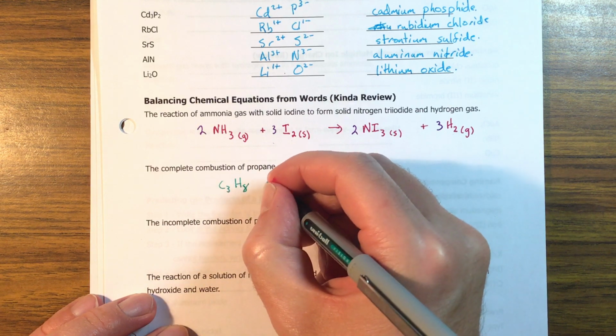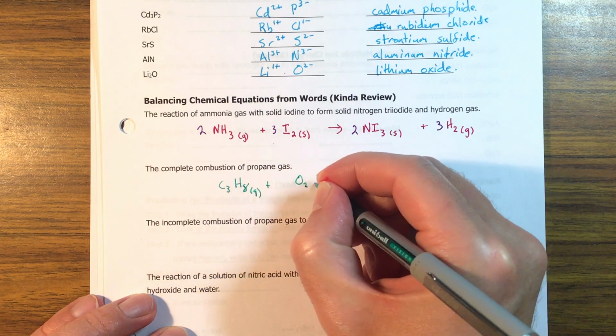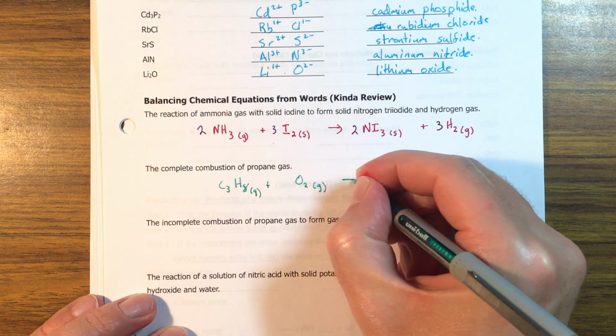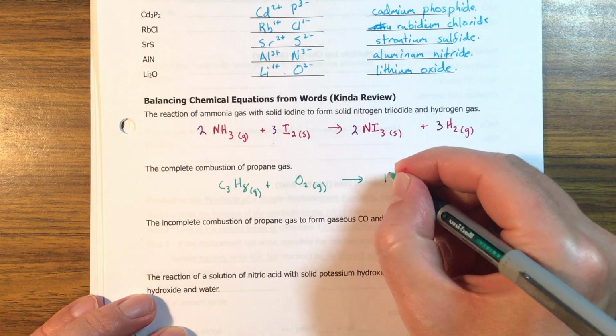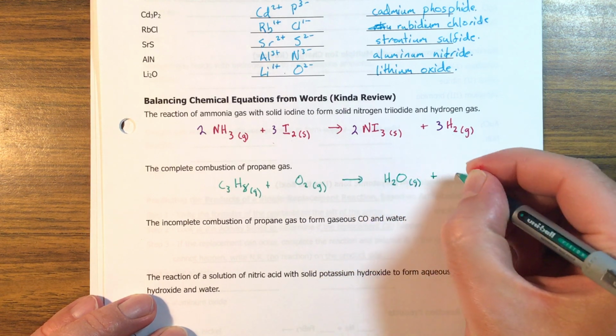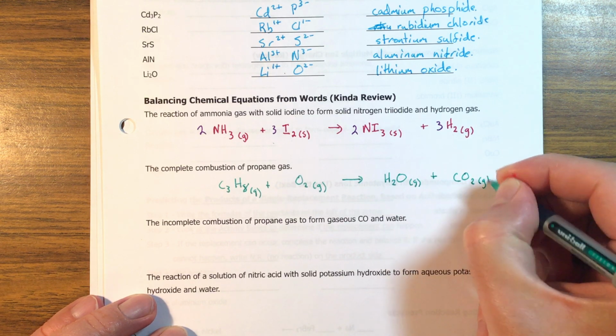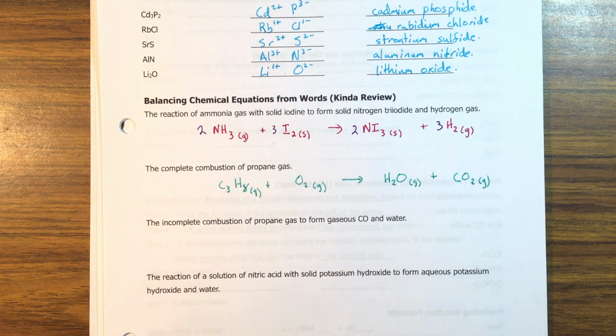To do a combustion, we add, so this is a gas. We add this to O2, which is also a gas. And we are going to get water. And this water is going to be a gas too, and carbon dioxide. That's also going to be a gas. A lot of gases going on here.